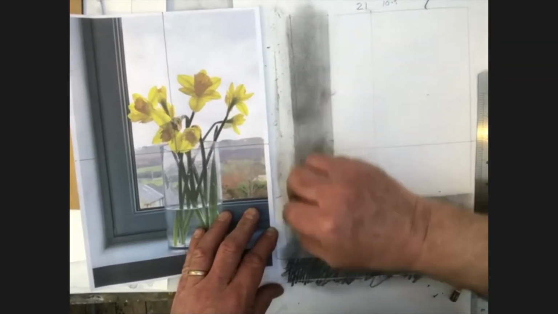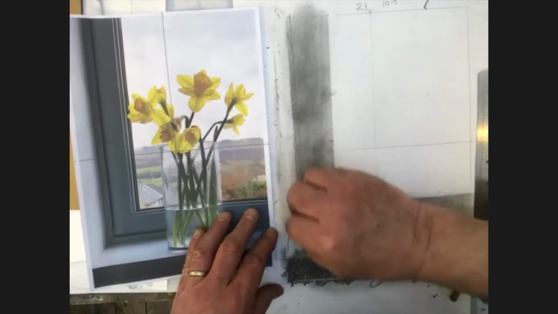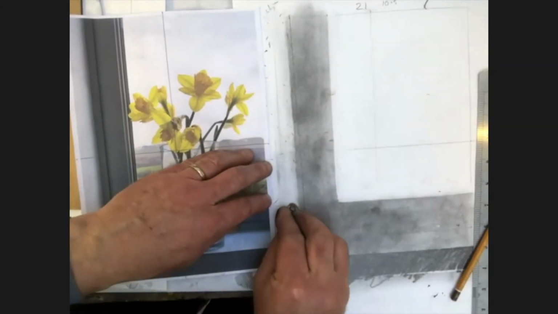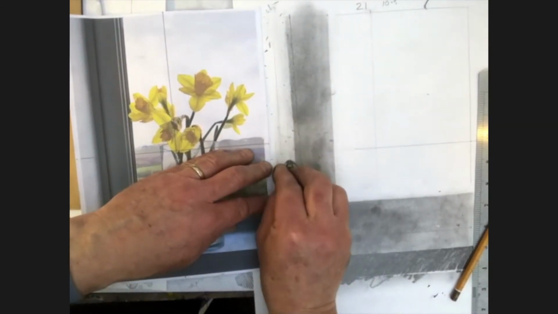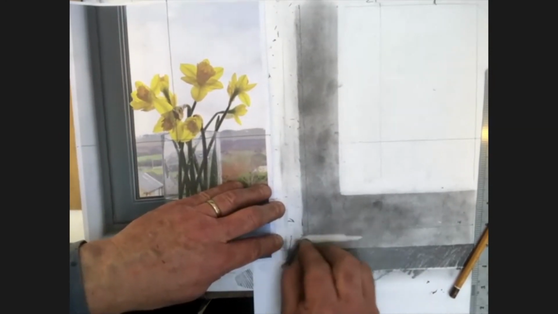all the way to the bottom. And here on the window ledge too.